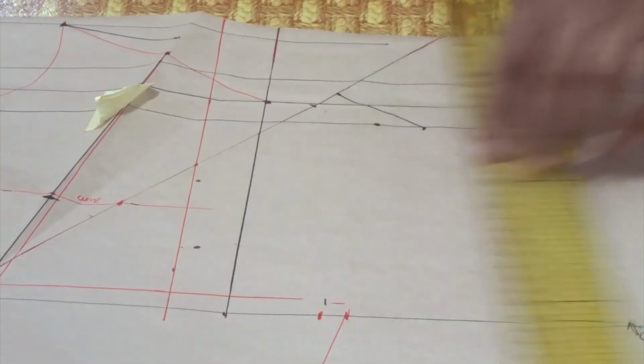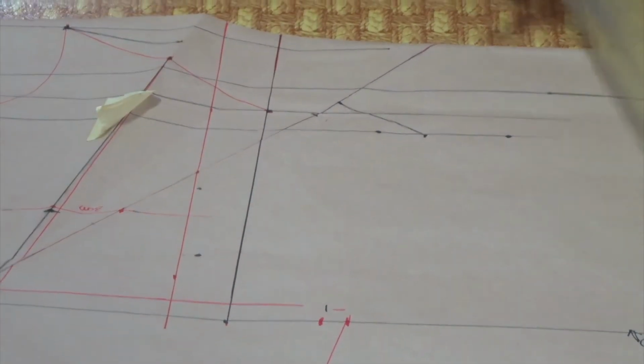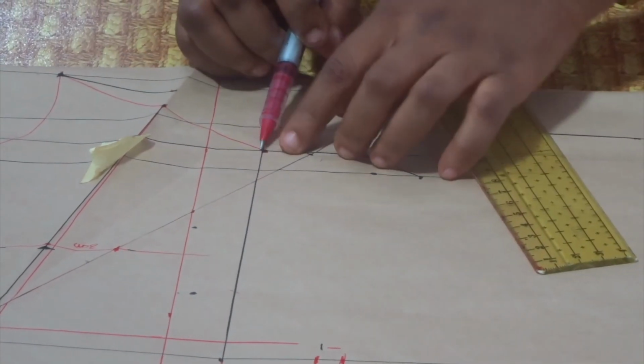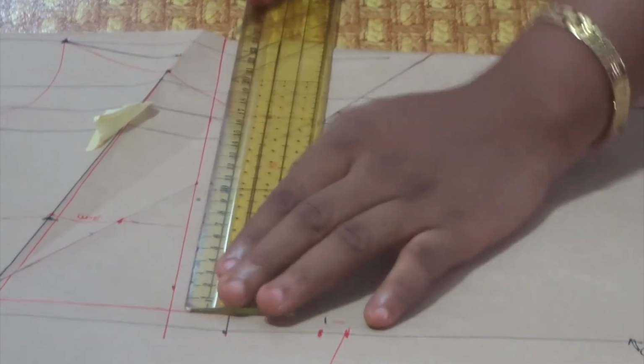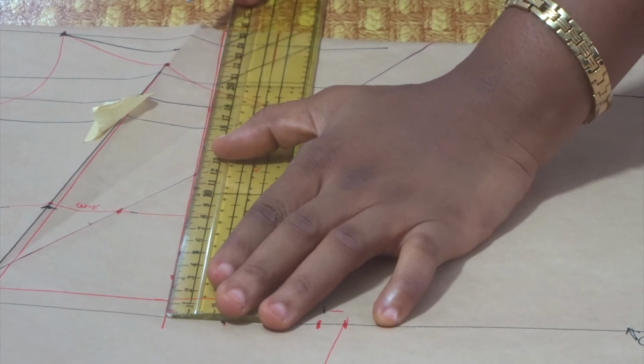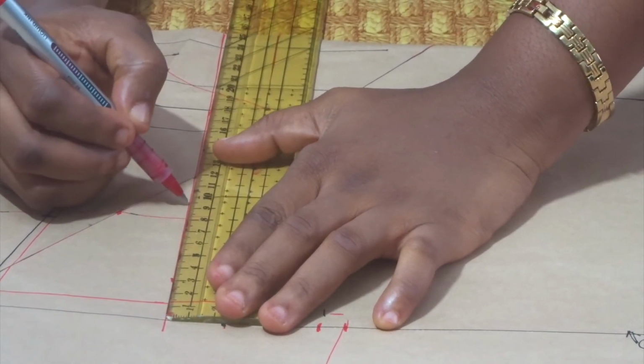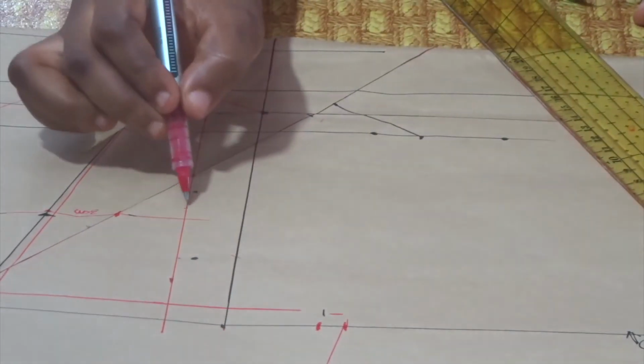So if there was no dart, I would have come in by 1 inch. Then I would have looked for my midpoint from here. Here.